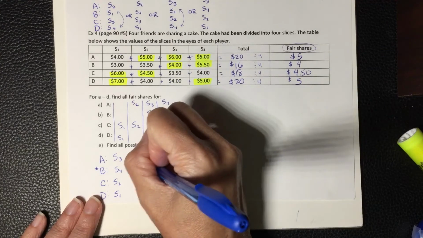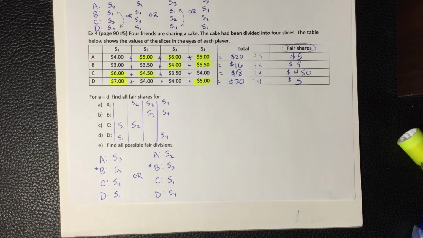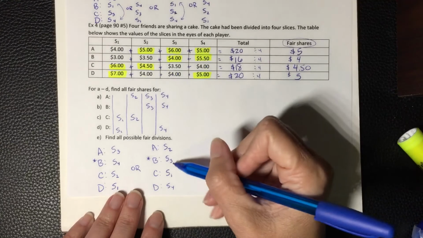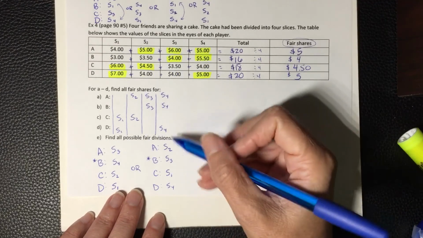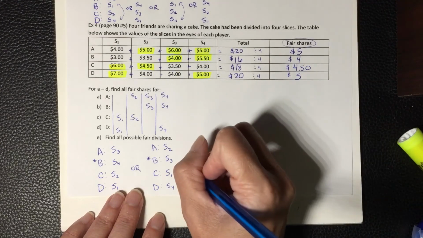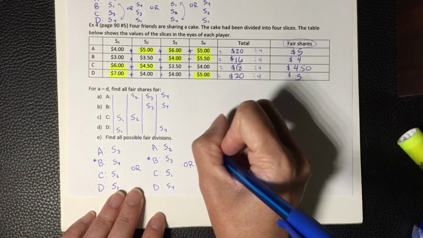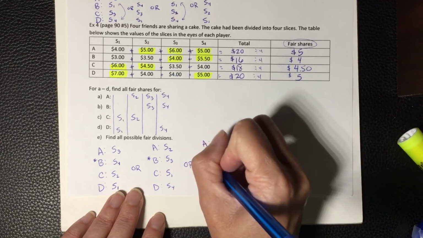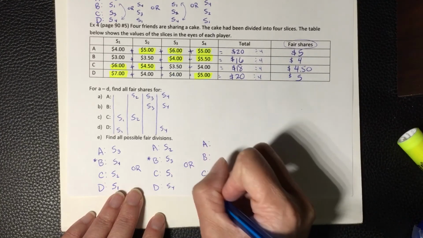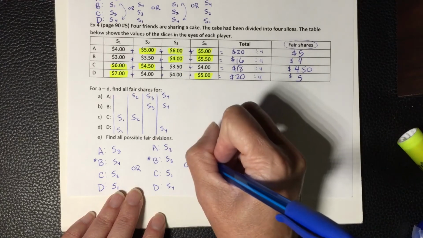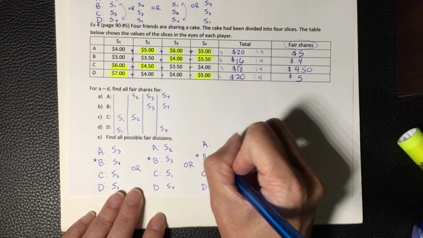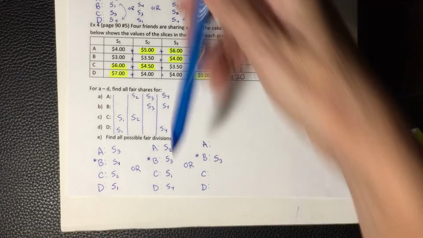Okay, so once again, I started with player B. So it's good to remember where you started. But remember, after I picked his, I had to make a choice on A. That means there's probably one other fair share division in there. So I'm going to go back one more time. I'm going to start with B, and just like last time, I'm going to give him share 3. All right, so 3's out.